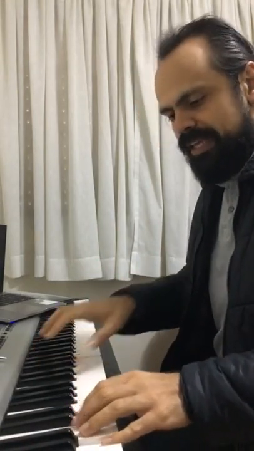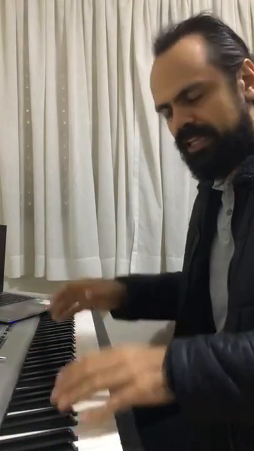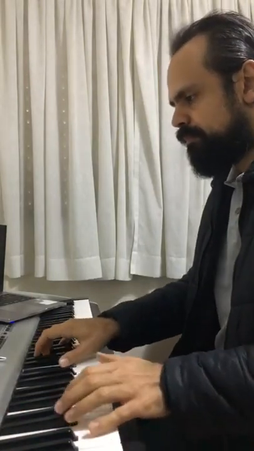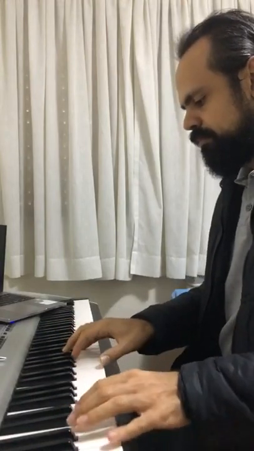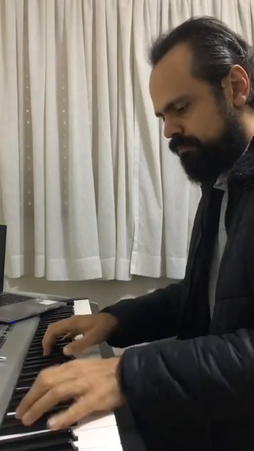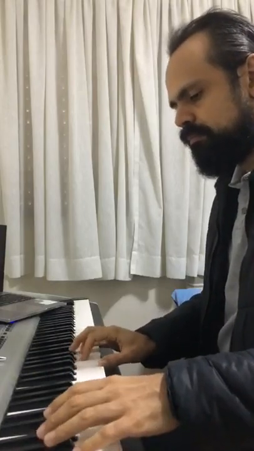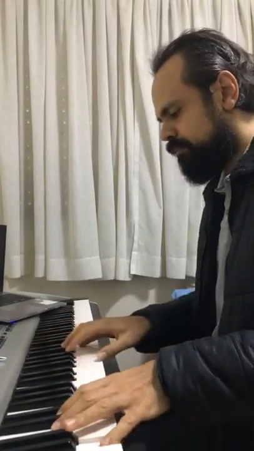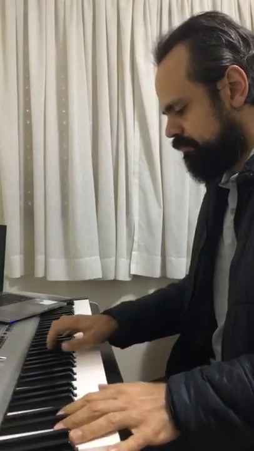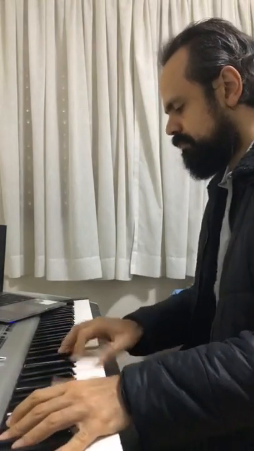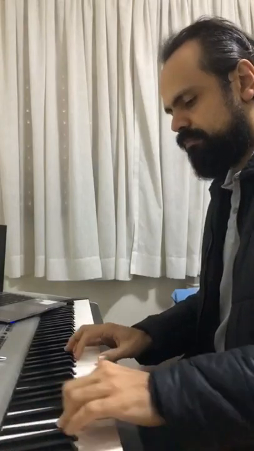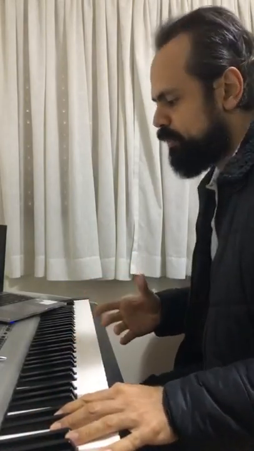So, bass on the left hand and rootless chords in the right hand with the tensions. This would be if I'm playing with a singer.